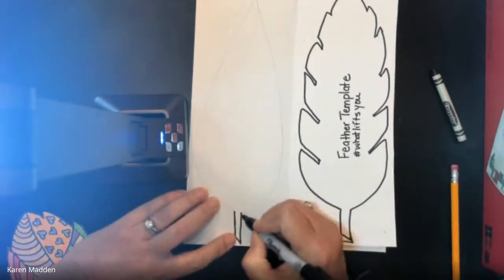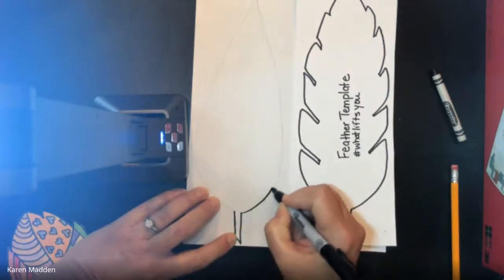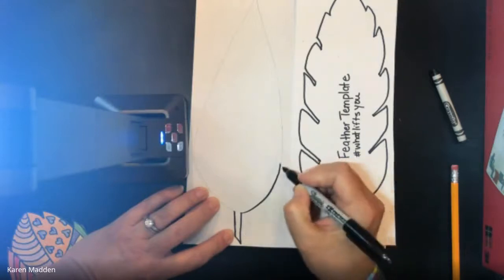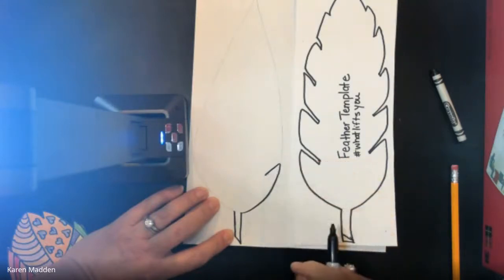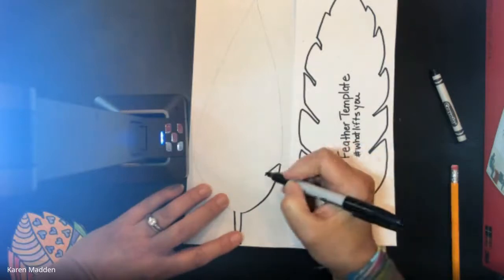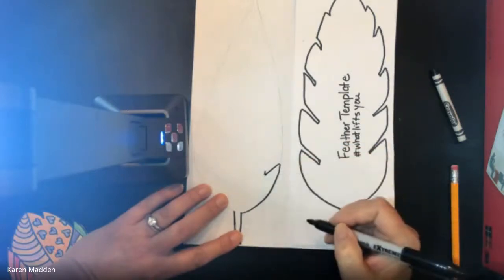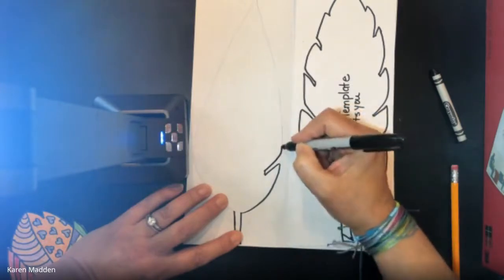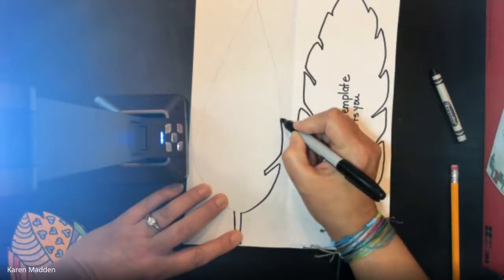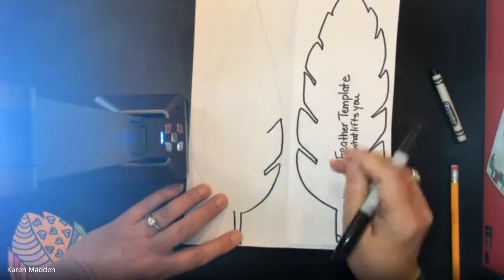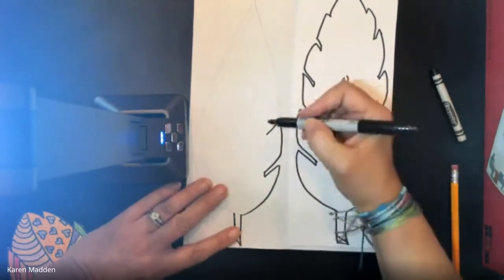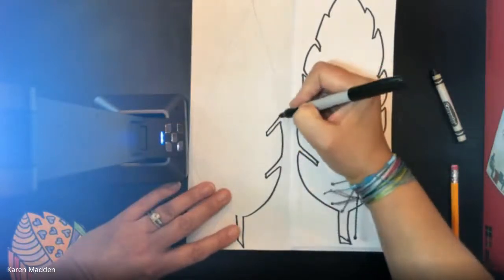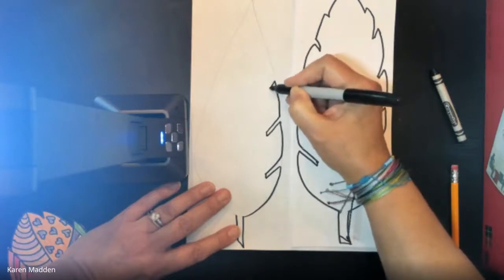Now I'm going to follow that line up for just a short way. And then I want to come back in a little bit, just like that. I'm going to go up in a straight line, go back out toward the end, follow the line up a little bit, come back in. So anytime you need to stop the video and get caught up, you can pause it, and then just come back when you're ready.